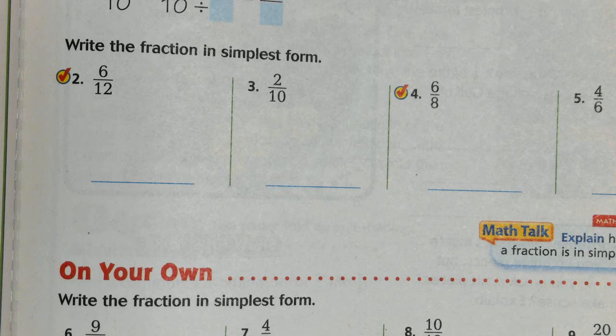So those are all equivalent fractions. It's two fractions that represent the same size part of the whole. So that's the first thing we have to understand.